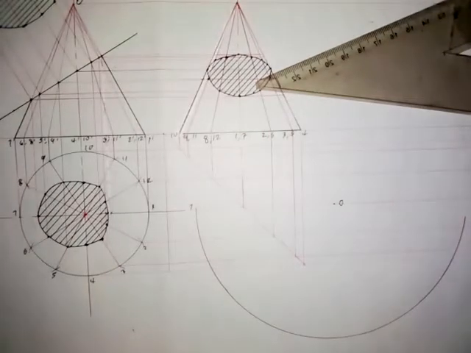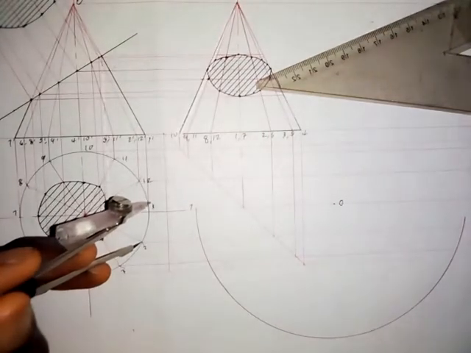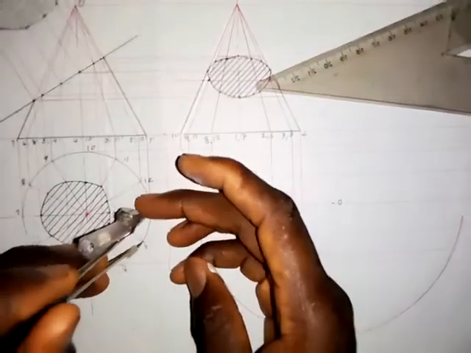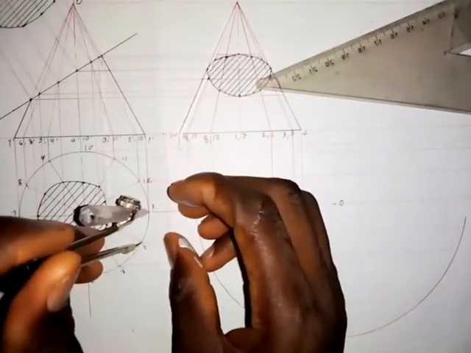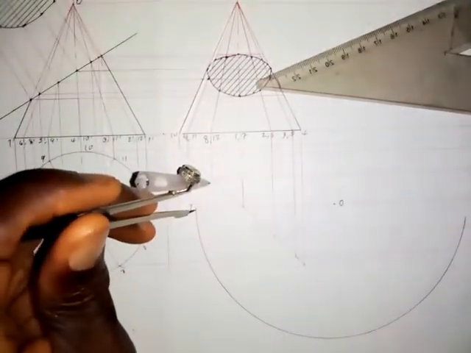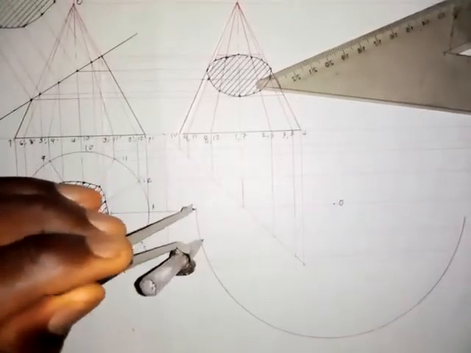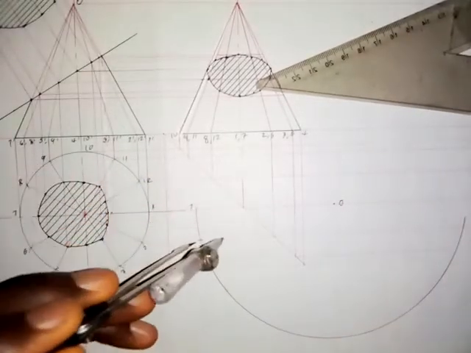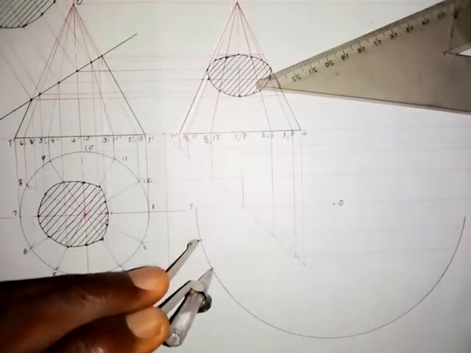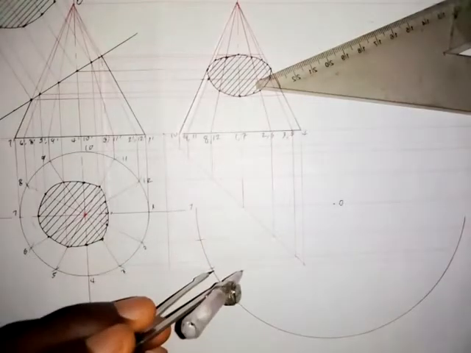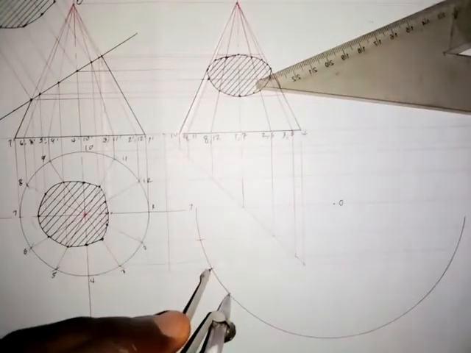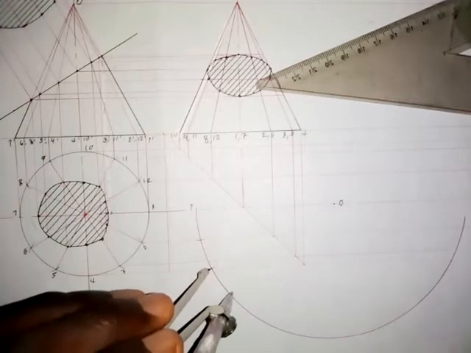Then take this radius 1 and 2 like this, and bring it to this point here. You are going to make 12 here. This is 1, this is 2, this is 3. I'm going to make 12.